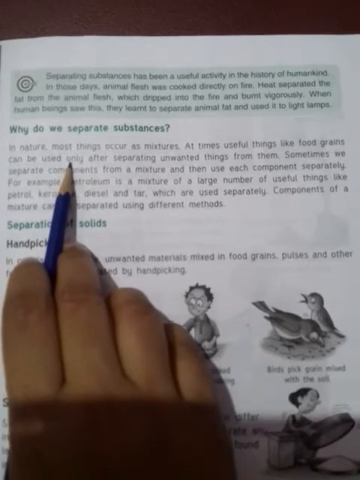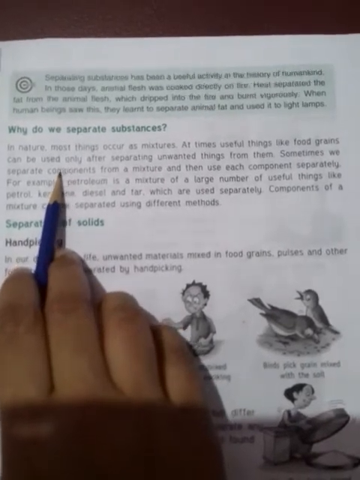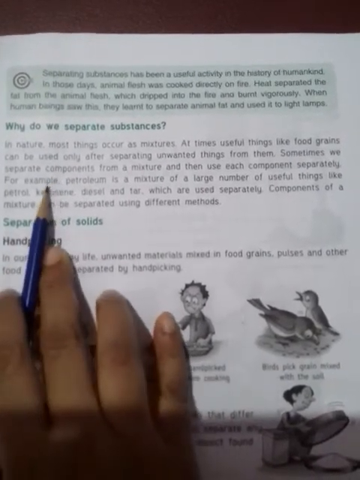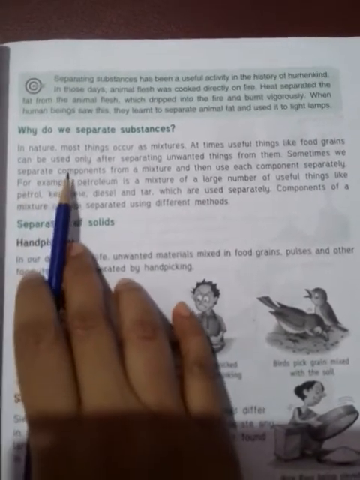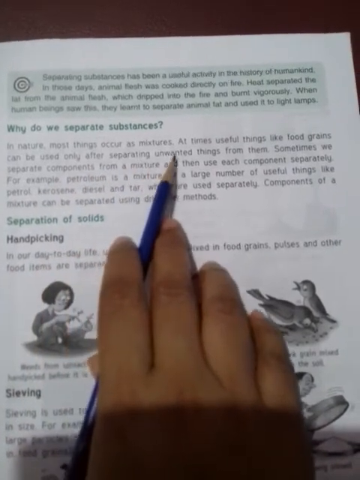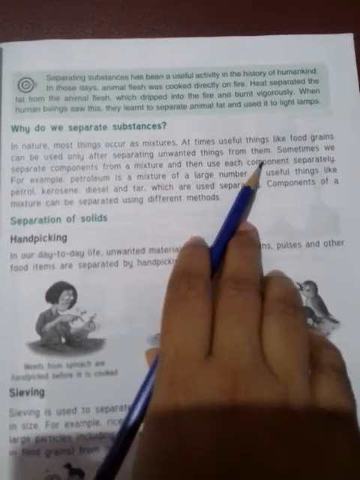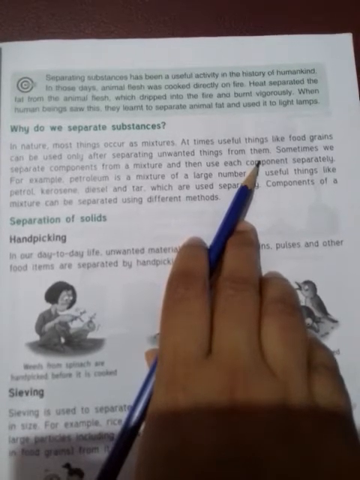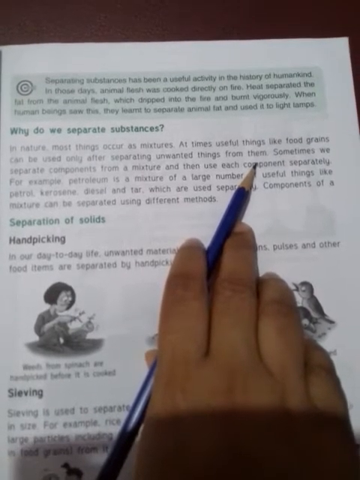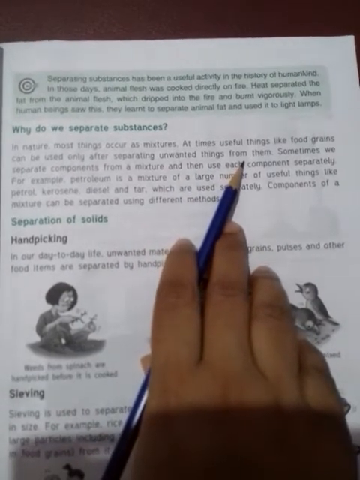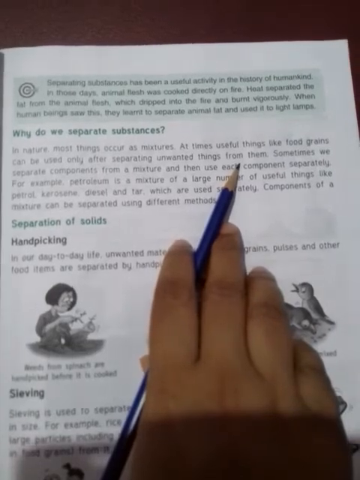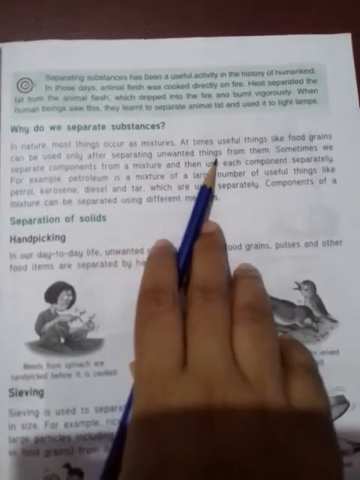And now we will learn about why we separate substances. In nature, most things occur as mixtures. At times, useful things like food grains can be used only after separating the unwanted things from them. We can get rice from the market. It can have lots of husk, and we separate rice from the husk.